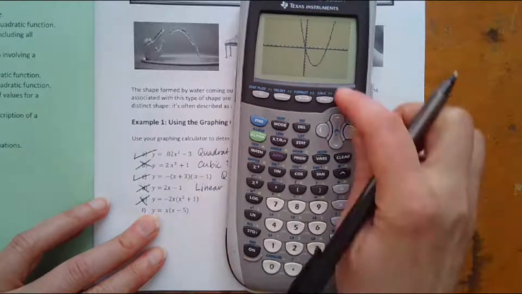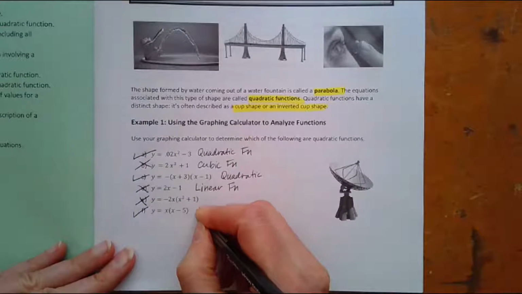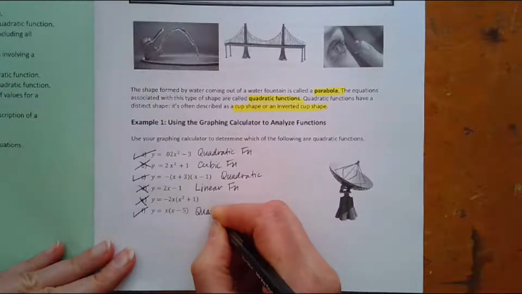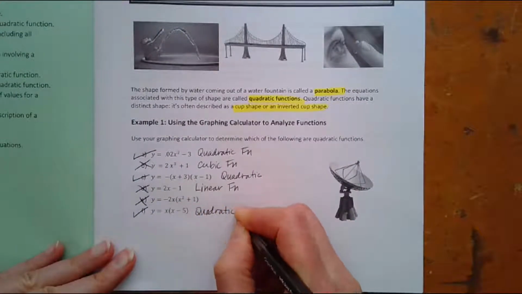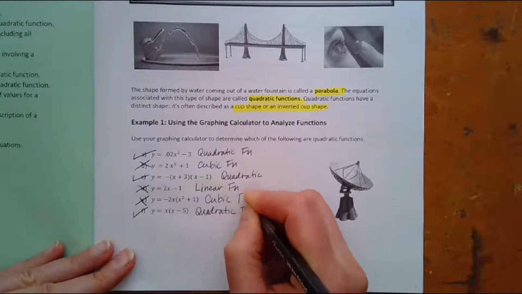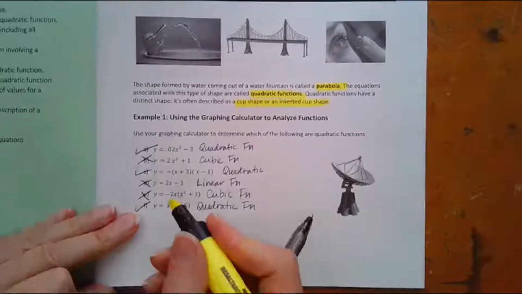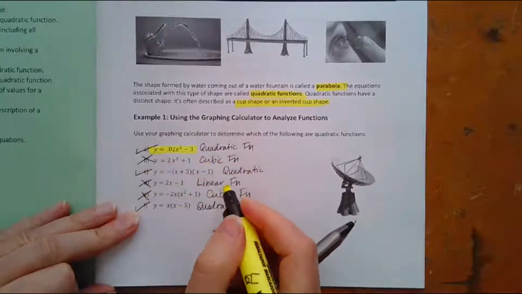And again, it's another cup shape, right? So this also is quadratic. So this was a cubic, that funny snake shape. We'll study more of those in grade 12. So what we have here, we have 3 quadratic functions. So let's take a look at them.